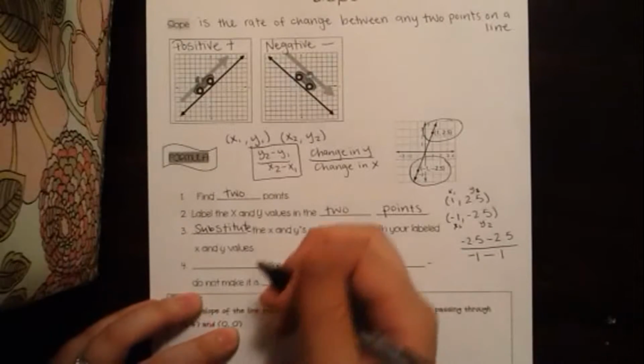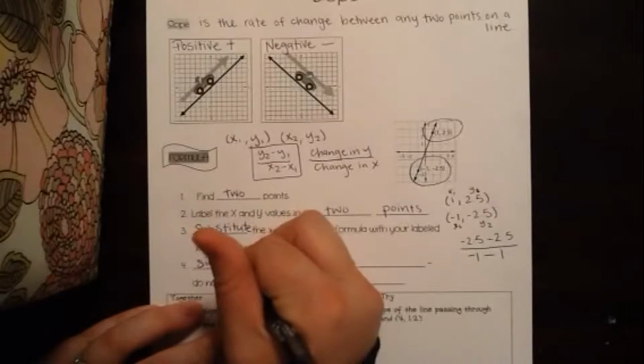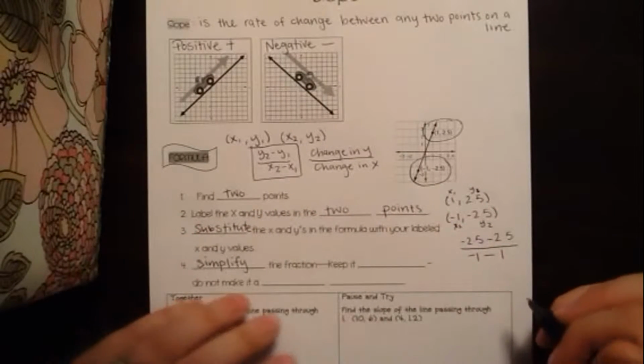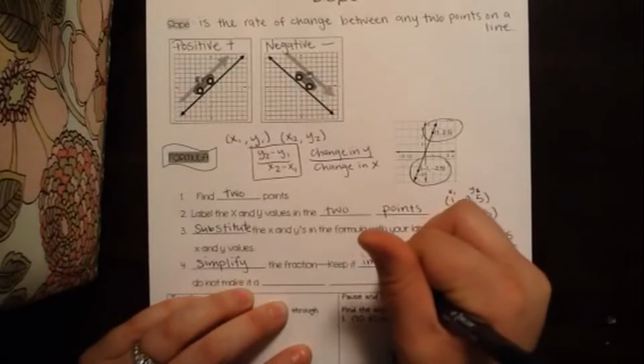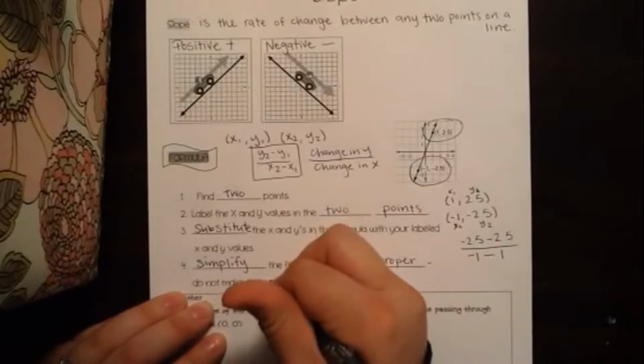Step 4 is to simplify the fraction. Keep it improper. Do not make it a mixed number.